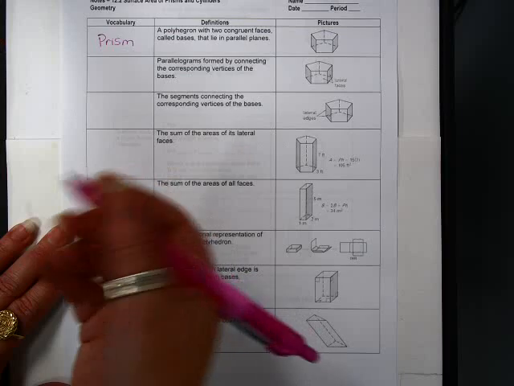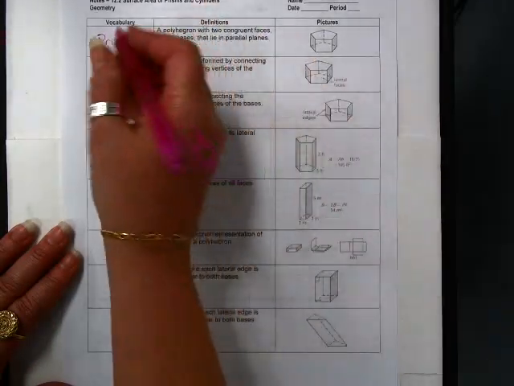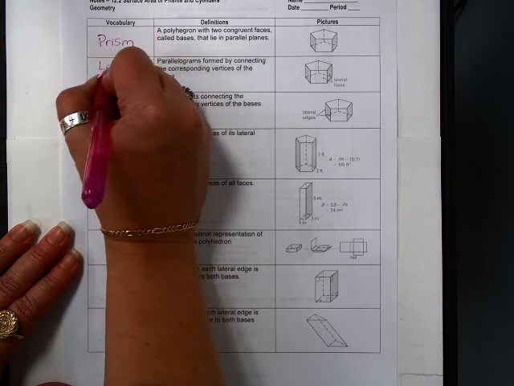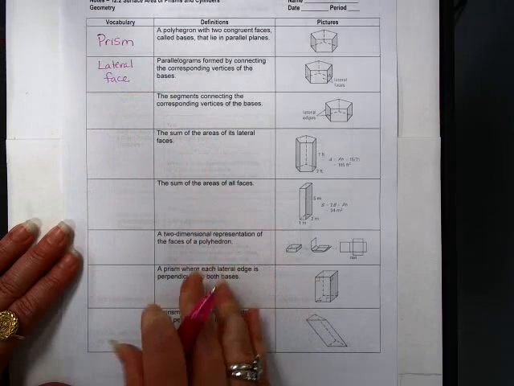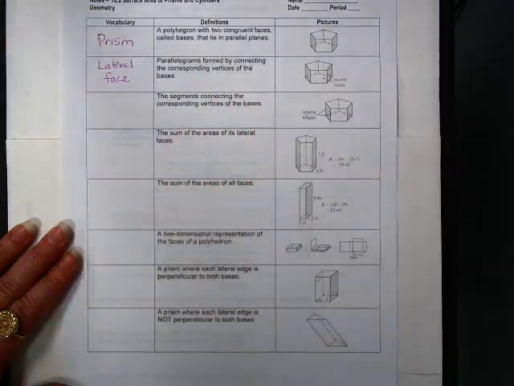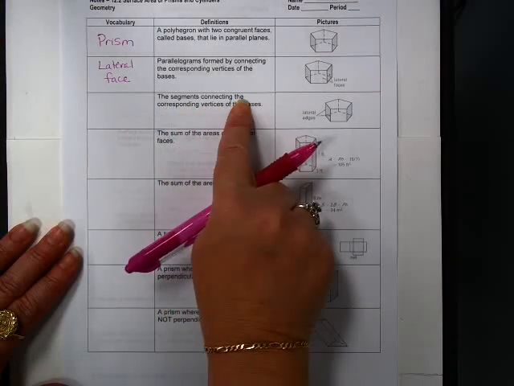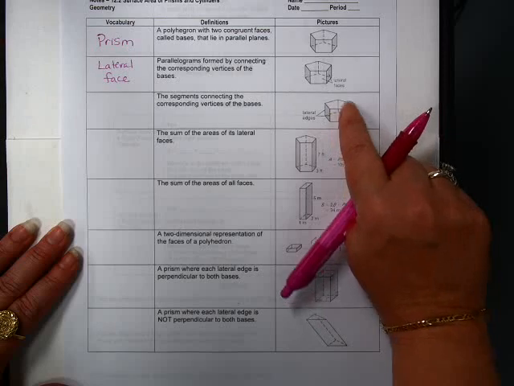Those are called the lateral faces. These parallelograms are all lateral faces. It's not the top or the bottom, it's not the bases, it's all the other ones. The segments connecting the corresponding vertices of the bases are called the lateral edges.